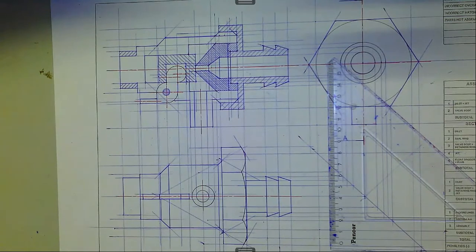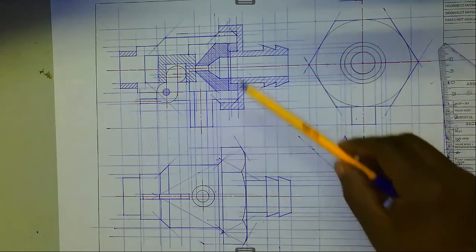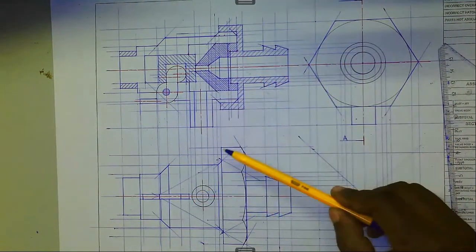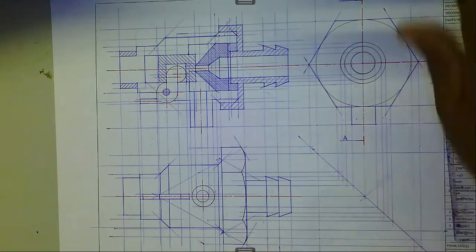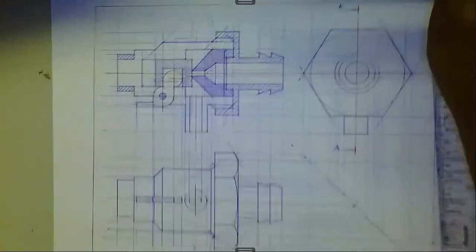So we have got that one as well. This is how we basically treat an assembly drawing. Remember, center lines are important: every circular part you need to define by way of a center line.